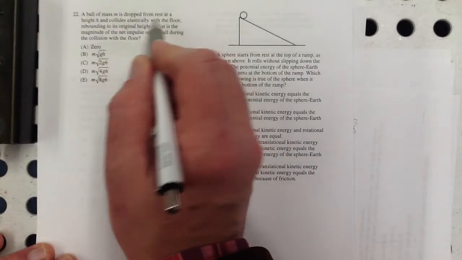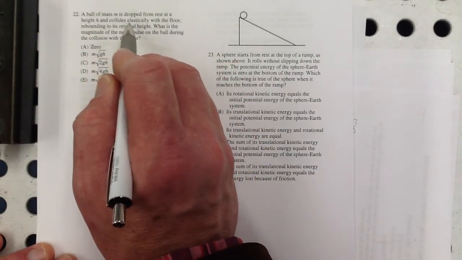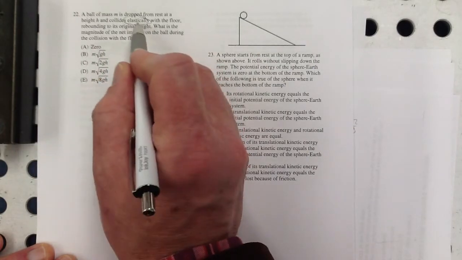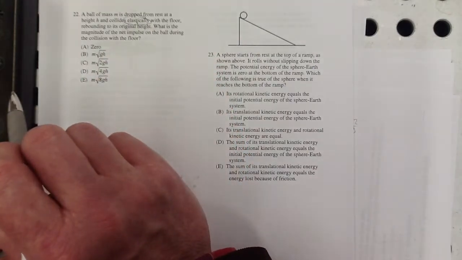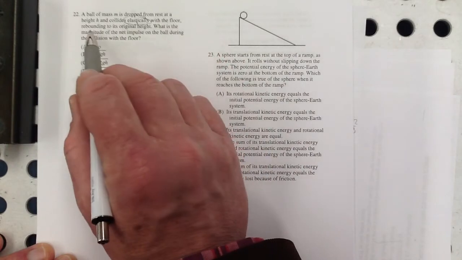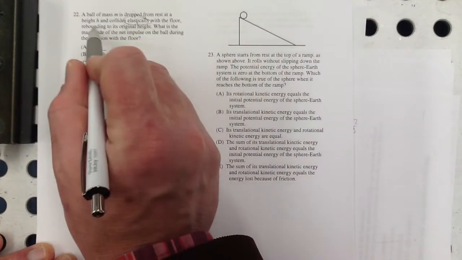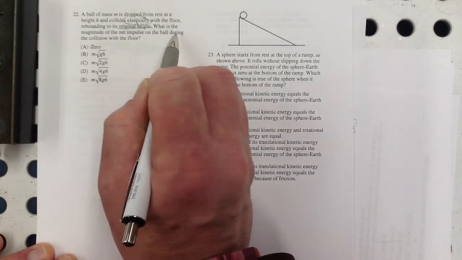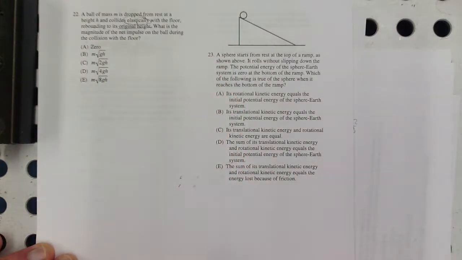Ball of mass m is dropped from rest at height h and collides elastically with the floor. So again, elastically means that kinetic energy is conserved. Rebounding to its original height. What is the magnitude of the net impulse on the ball during the collision with the floor?